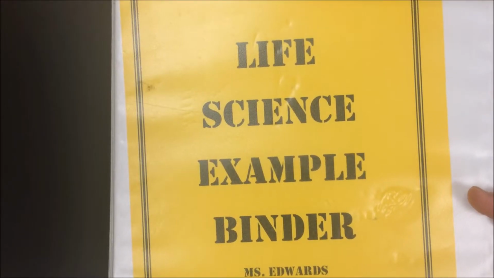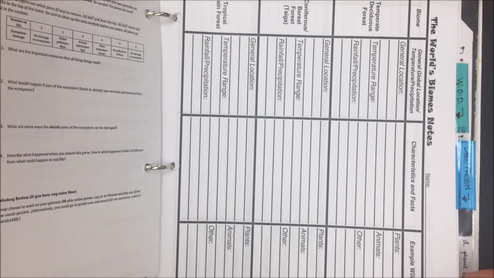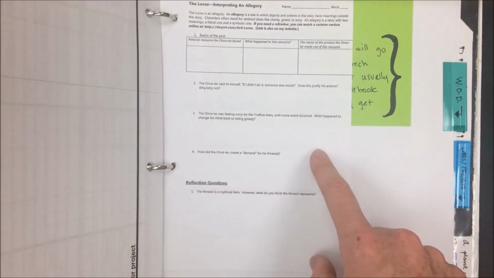Alright folks, let's go over what you need to study for your unit test on biomes. We only have one set of notes for this unit, and it's this chart about 10 major world biomes. You also have the Lorax viewing sheet, which might be helpful for thinking about some of the bigger themes of environmental conservation that we discussed as a class.